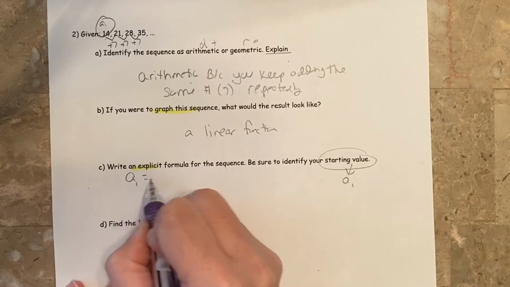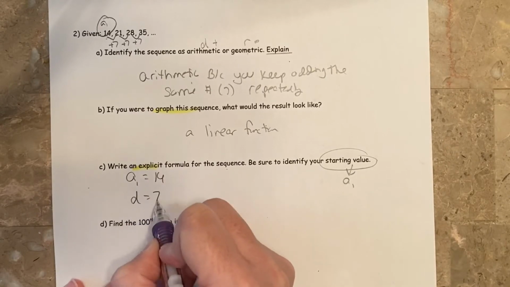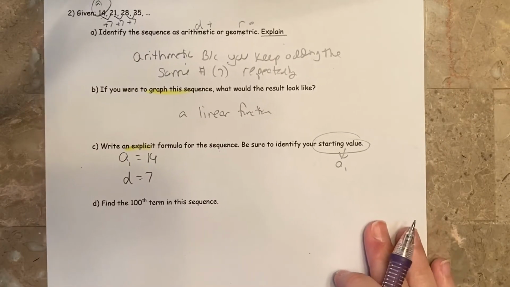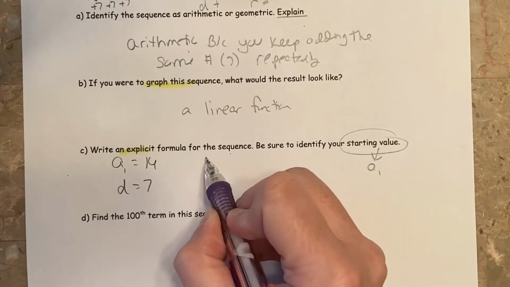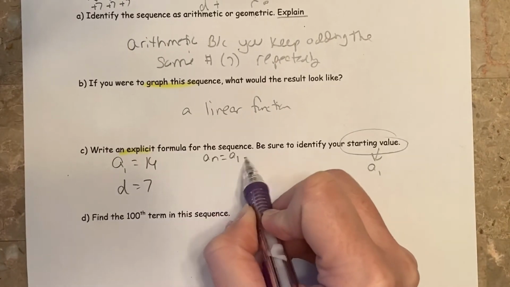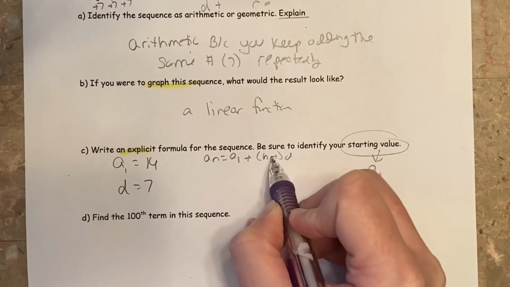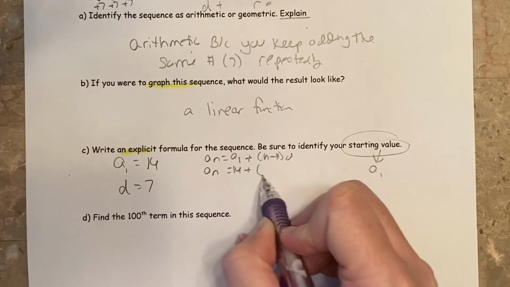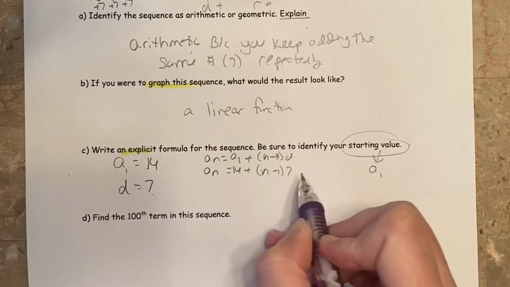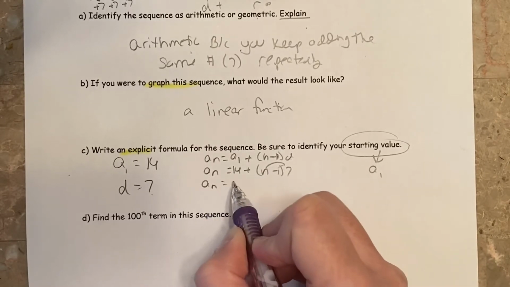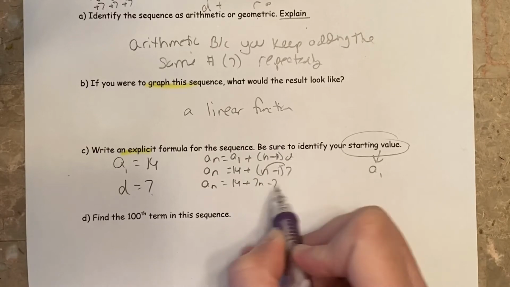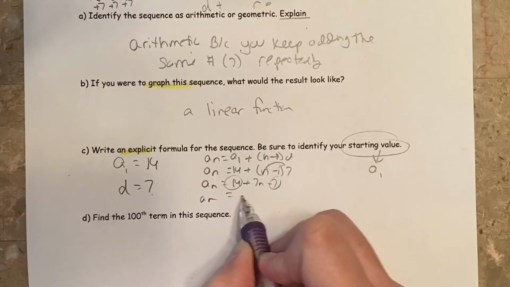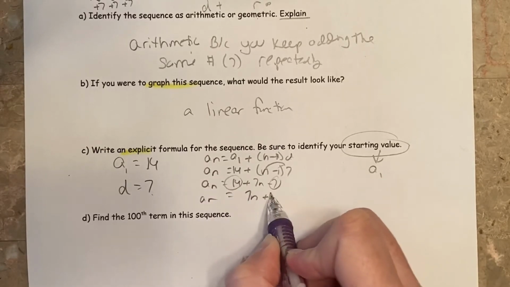So let's list that a sub 1, because we need to know it anyway to get our formula, and our difference of 7. Just like above, we have a sub n equals a sub 1 plus n minus 1 times d. A sub 1 we plug in is 14, and your difference is 7. Distribute and combine: 14 plus 7n minus 7. And that gets us 7n plus 7.